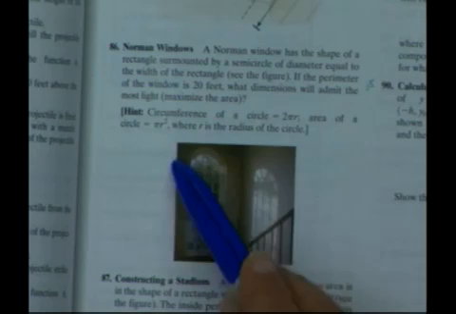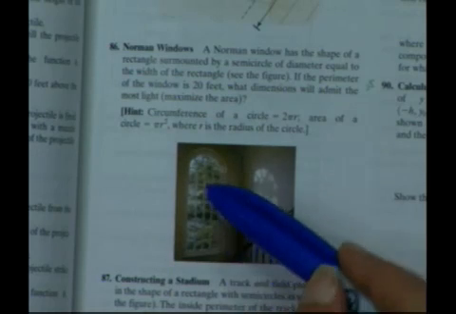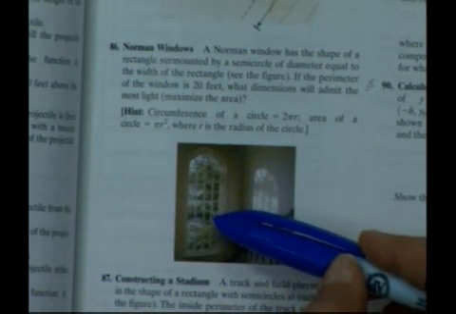All right, so we know that the perimeter all around the outside is 20. That's a restriction. We only want a perimeter of 20, and we want as much light as possible, which means we're going to maximize the area. Everybody got the story? Okay, let's see what we can come up with.